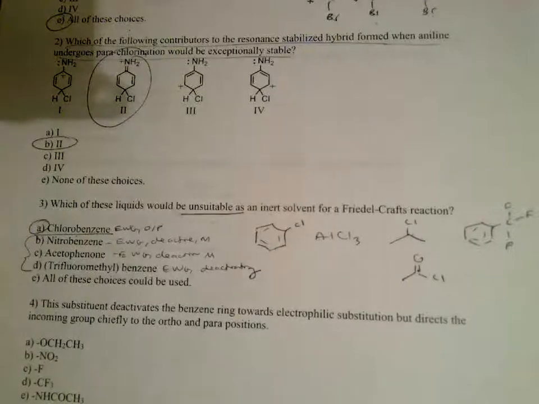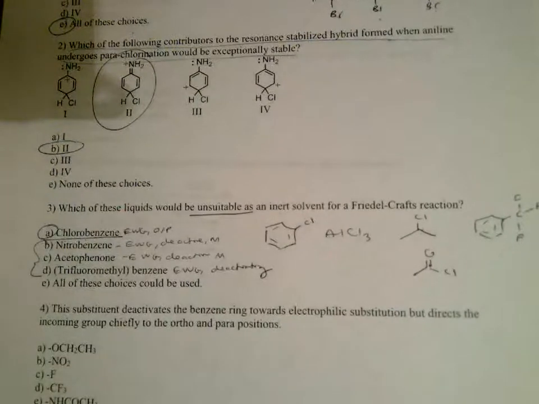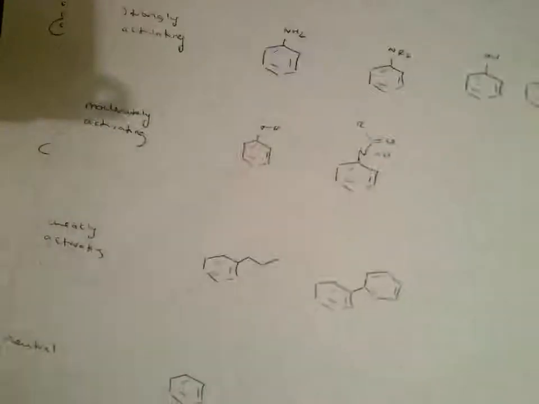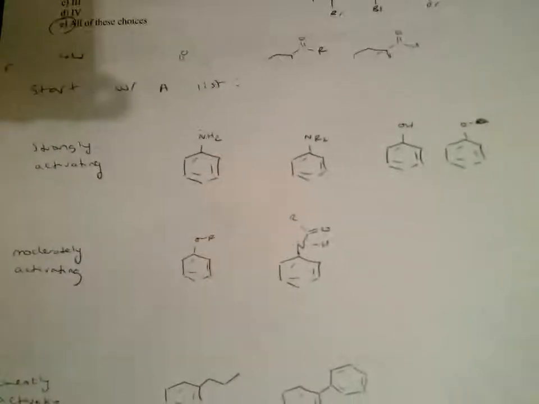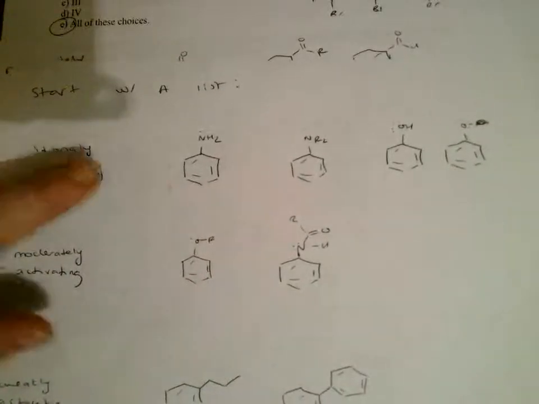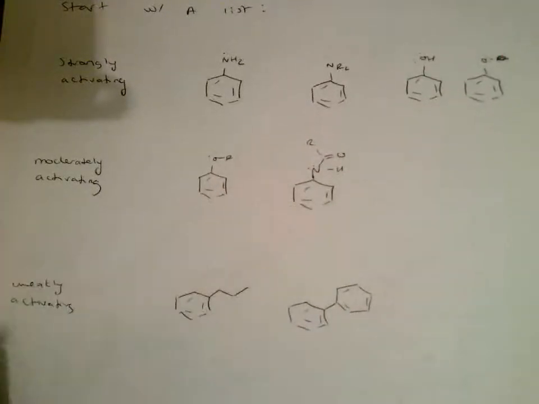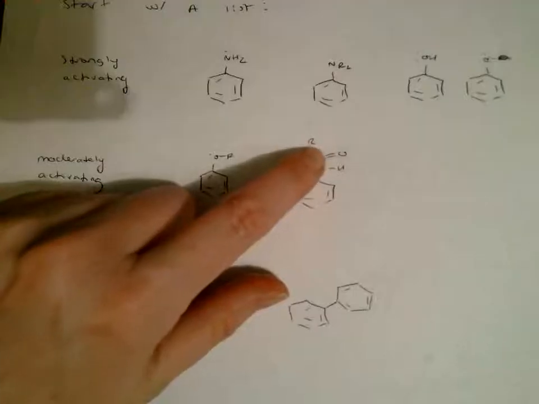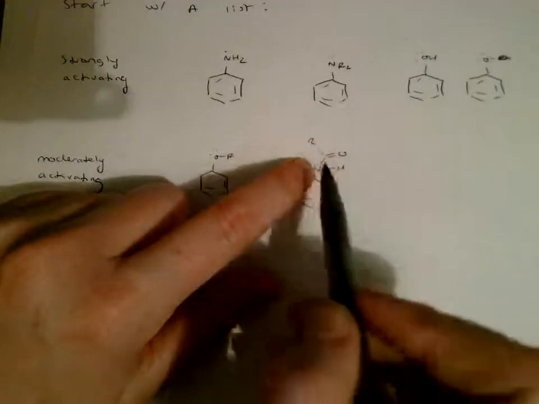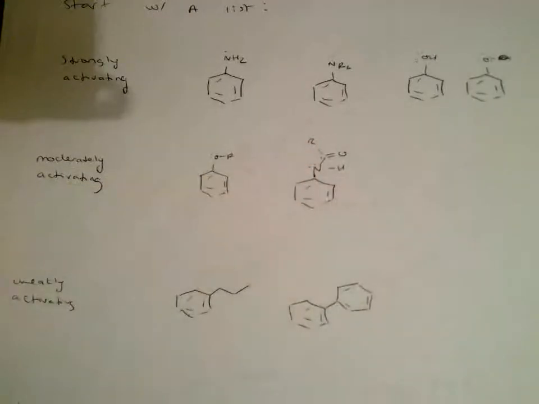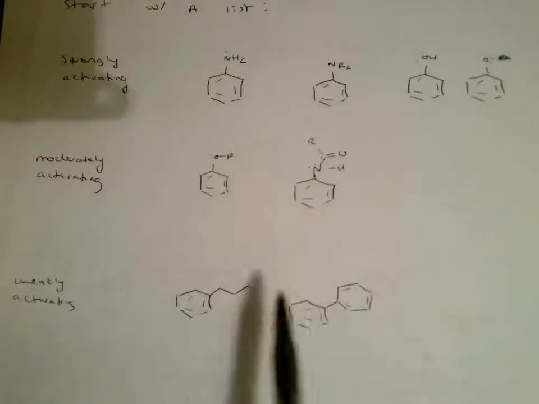And something you can do to help with questions like this is to make a list for yourself. I think I have one handy here. Make a list for yourself that goes through, okay, these groups are strongly activating because they have lone pairs that are going to be donating. These groups are moderately activating. They have lone pairs, but maybe something else. Like this has a lone pair, but it's also got a carbocation or a partial positive center here that's pulling away. These are weakly activating.